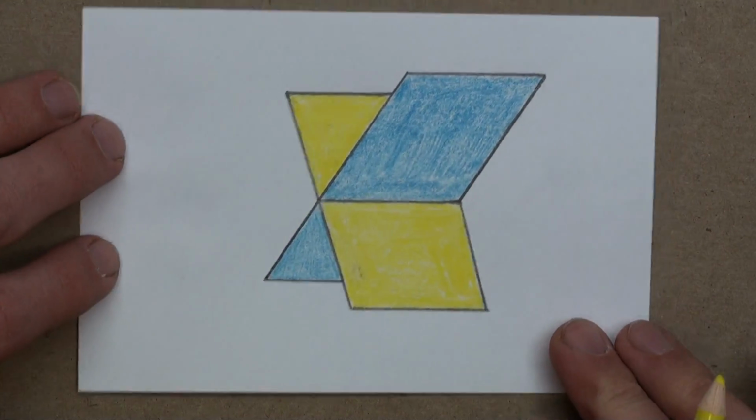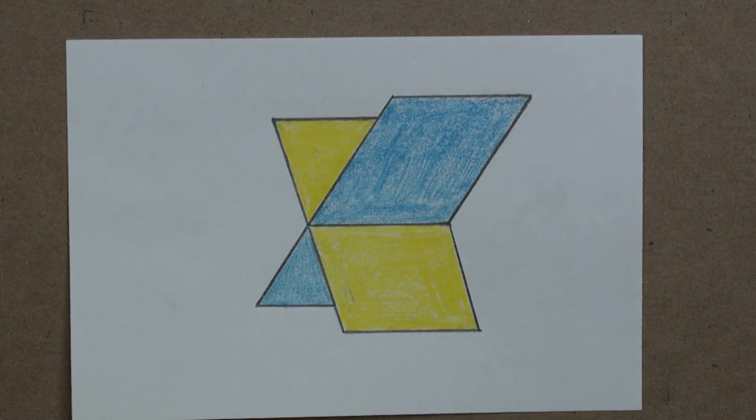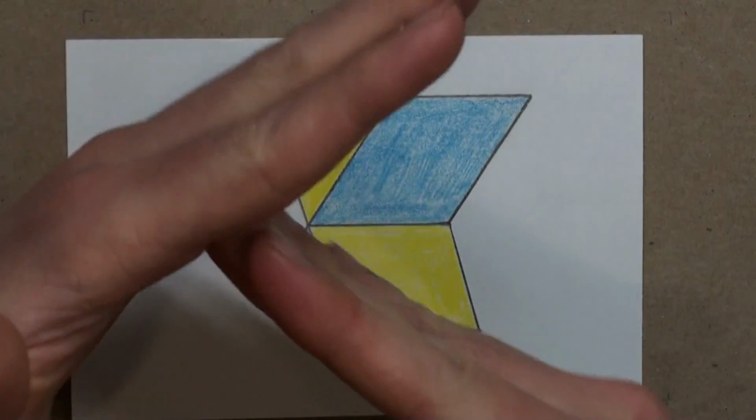Okay, so now you have a much better idea of what's going on than when you don't color it in. All right, we have one plane intersecting another plane.